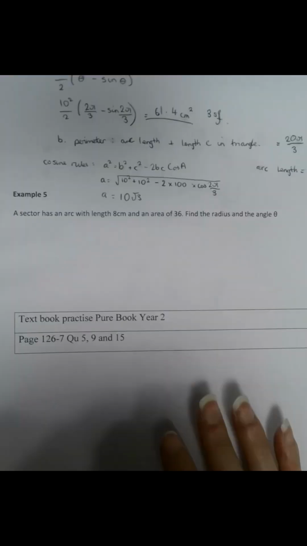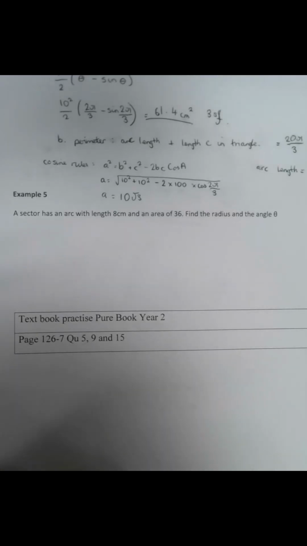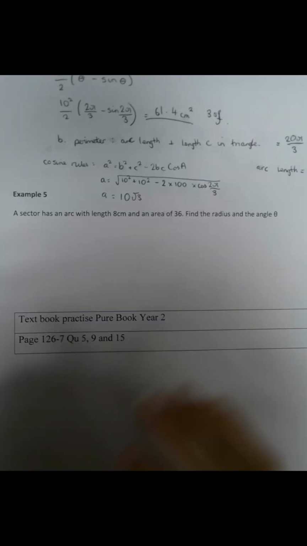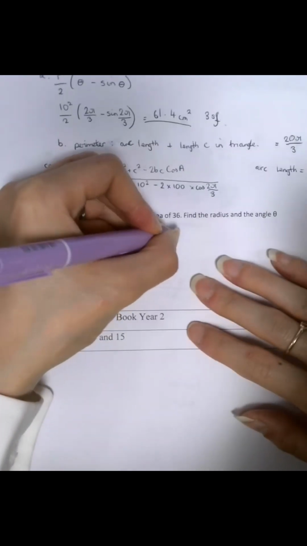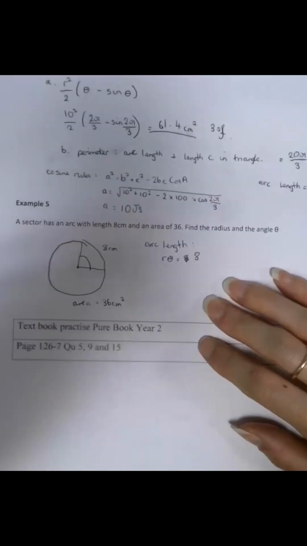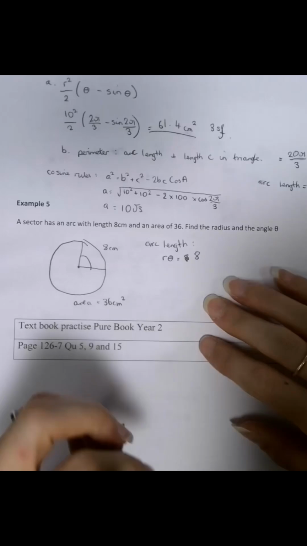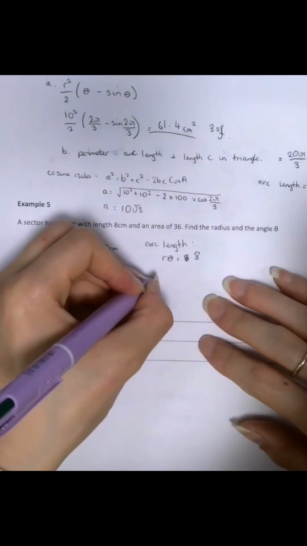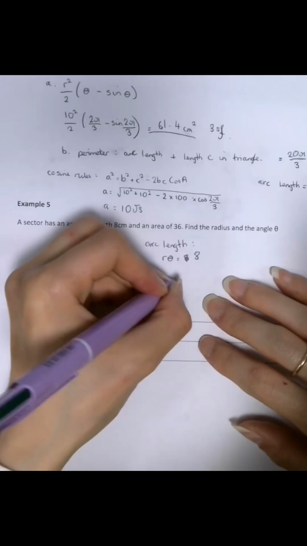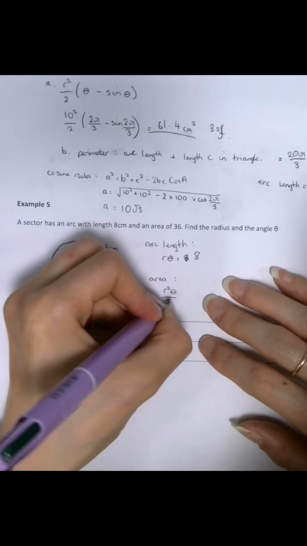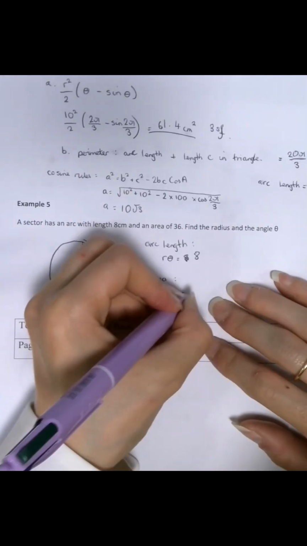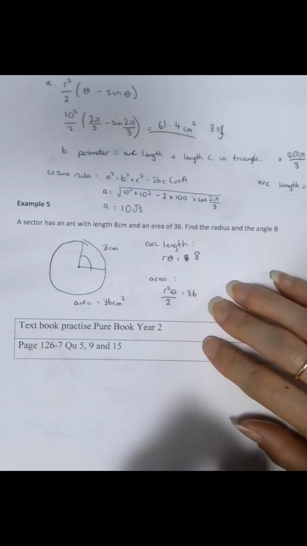Then example number 5. A sector has an arc of 8 centimetres and an area of 36. Find the radius and the angle theta. We know our arc length is r theta, so r theta is equal to 8. And the area, which is r squared theta over 2, is equal to 36.